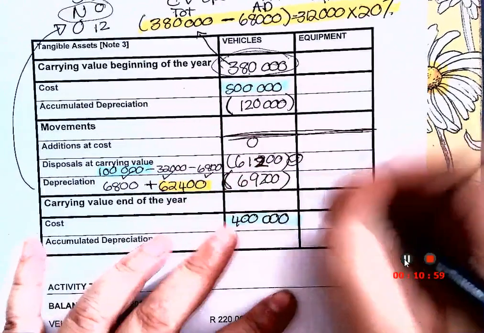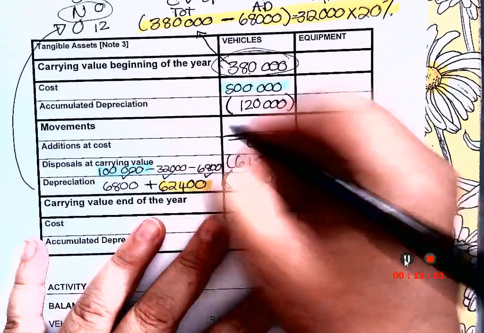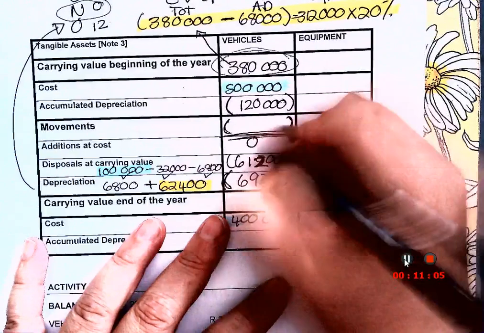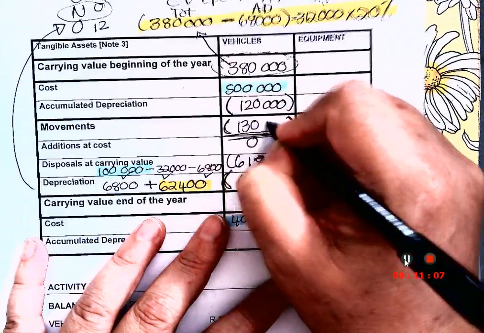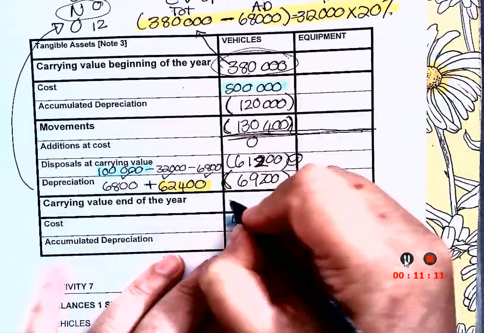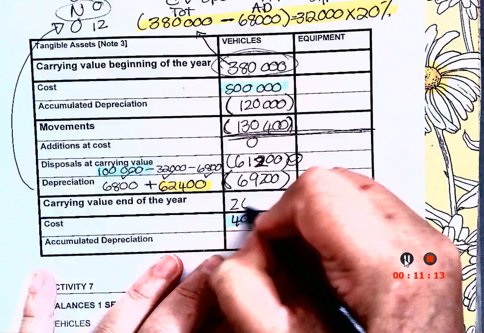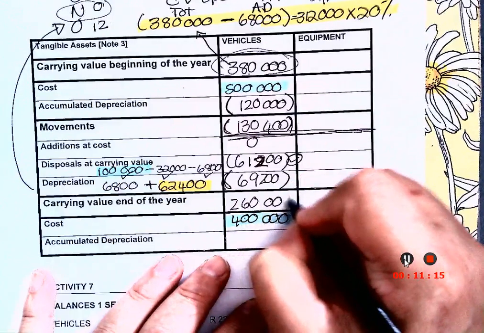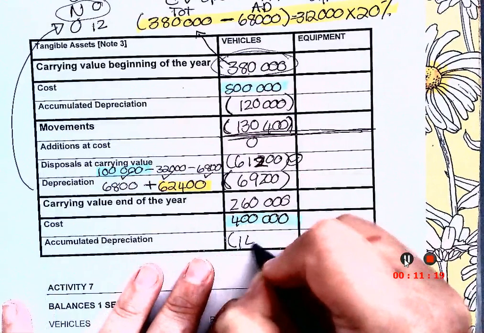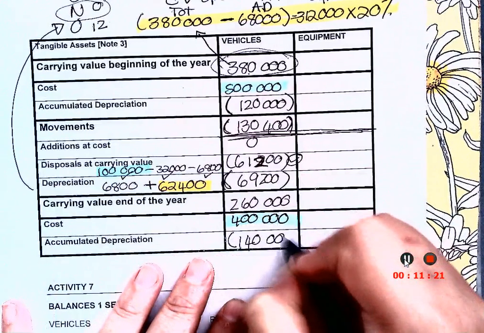If I block and total, 62 less, can you see it's going to be a minus? How much? 130,400. So 380 less 130 gives me 260. Less 400 gives me 140. And I can go check that.